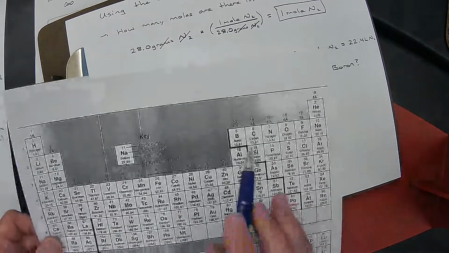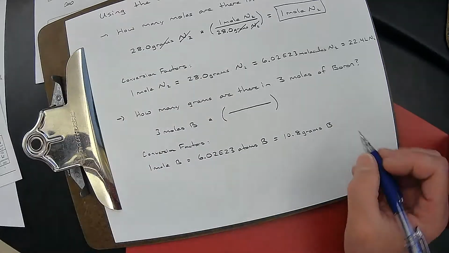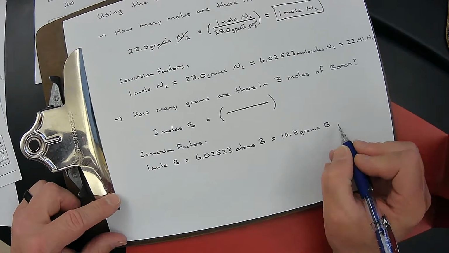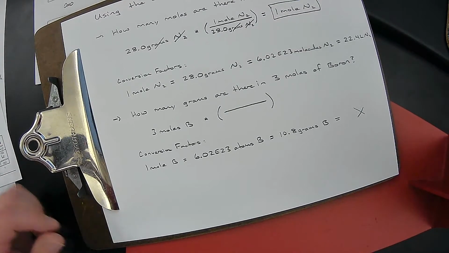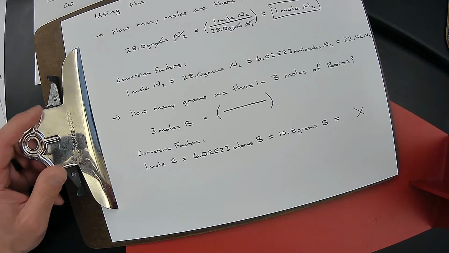I don't get to continue. Boron is not a gas. So the last piece, I don't get to put an equals here. It doesn't exist. It doesn't equal 22.4 liters.